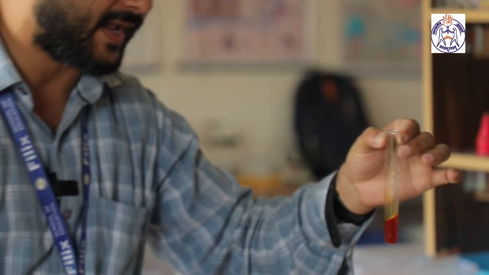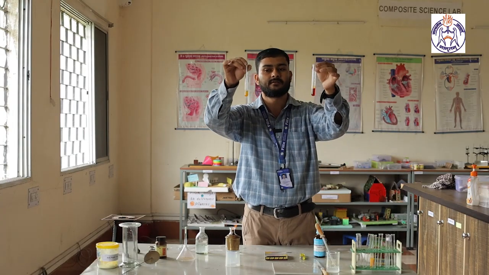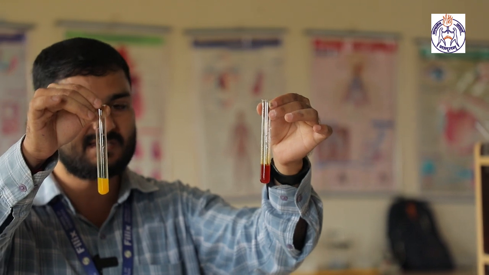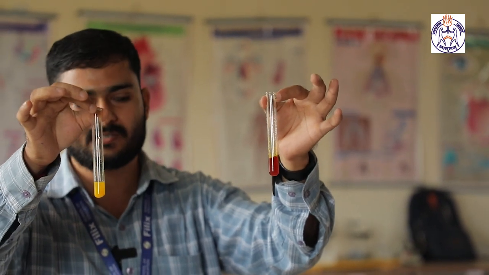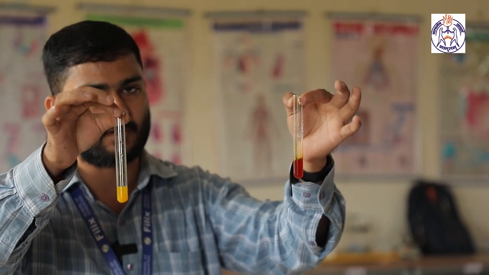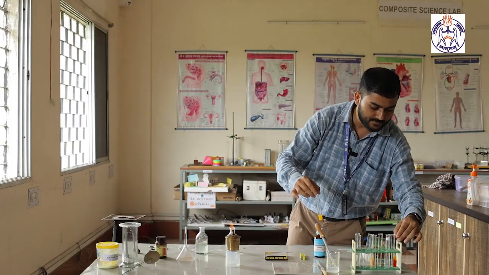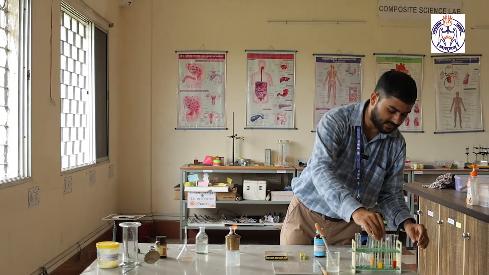So in presence of acid, the yellow turmeric solution remains as it is, that means yellow, but in presence of base, it changes its color to reddish brown. So by that we can observe the acidic and basic nature of any substance.